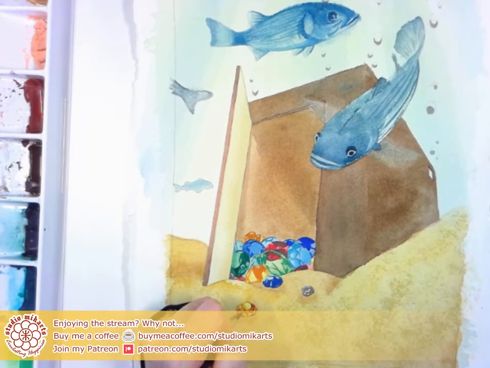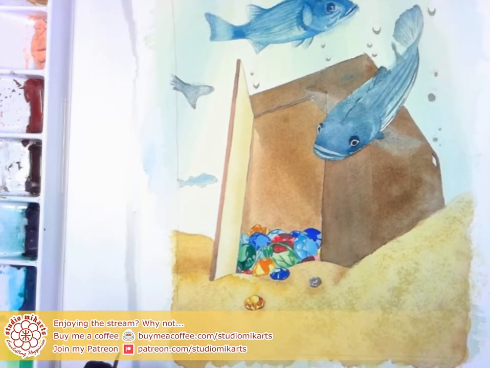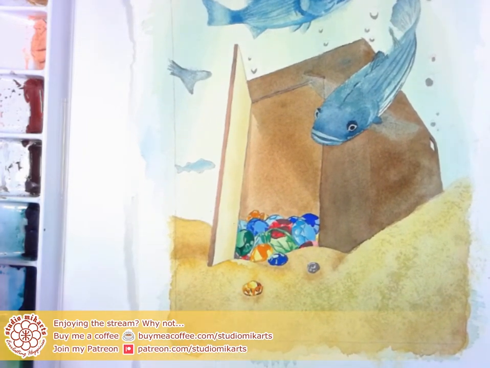Whoops. Little kitty hair on my glove. Yes. It's so satisfying adding the little tiny fine details.